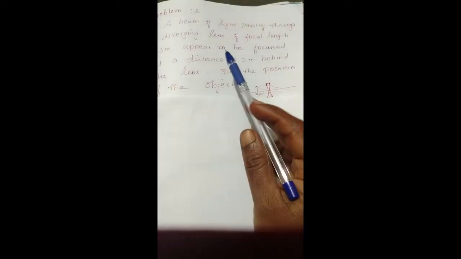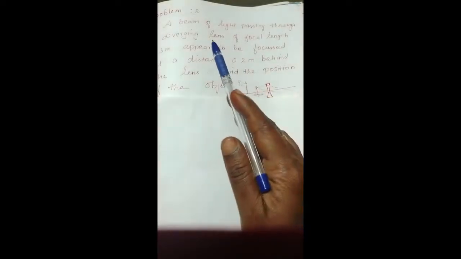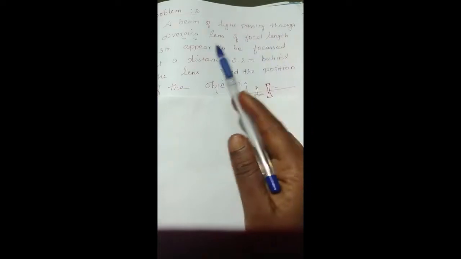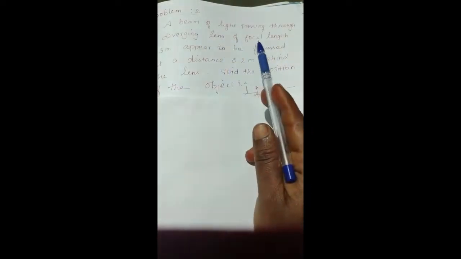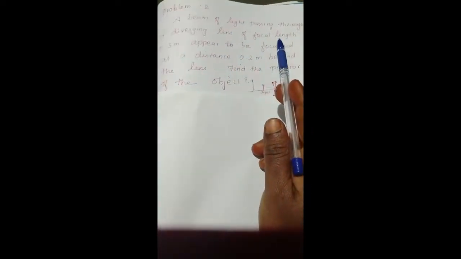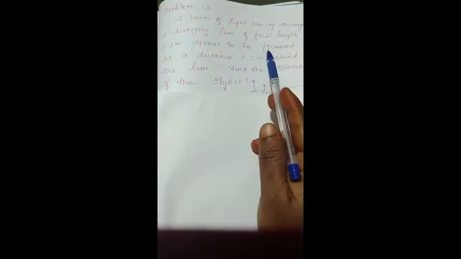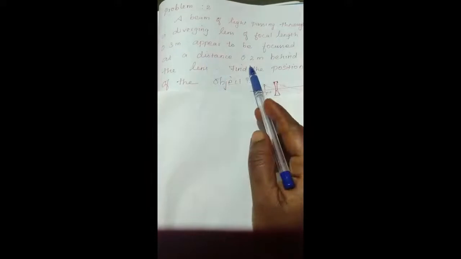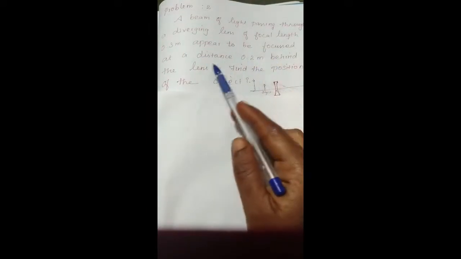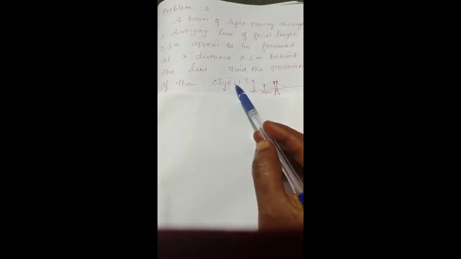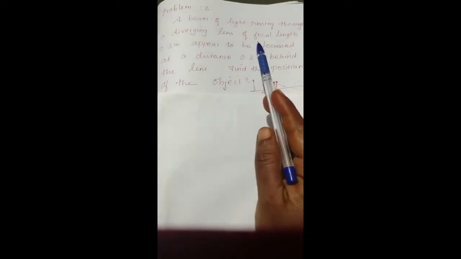Now look at the second problem. Just read. A beam of light passing through a diverging lens of focal length 0.3 meter appears to be focused at a distance 0.2 meter behind the lens. Find the position of the object. So what is given here?